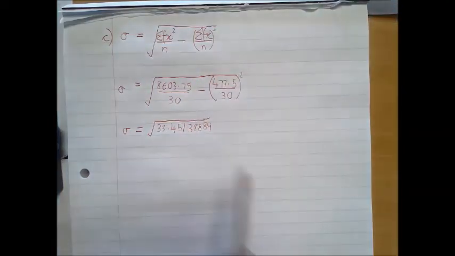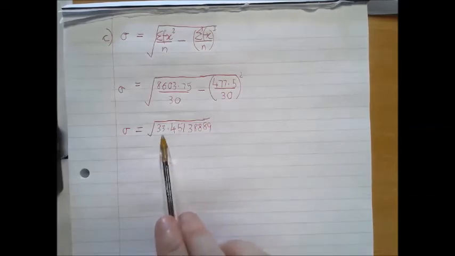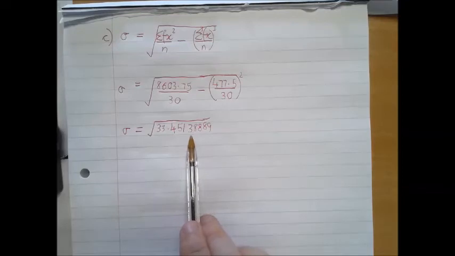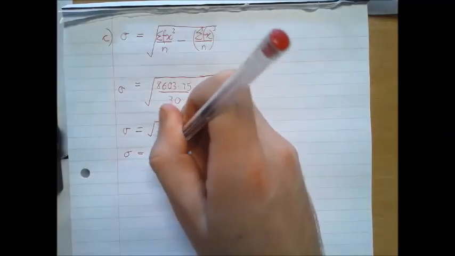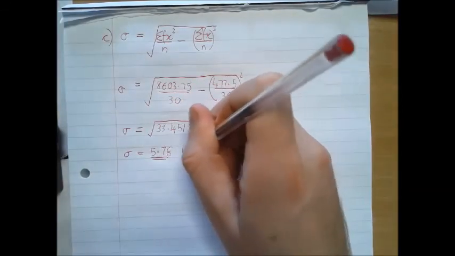You don't have to write this bit down necessarily, but I'm just showing you what I got in the calculator. So you should have got 33.4513889, and if you square root that, you'll get 5.78 to 3 significant figures.